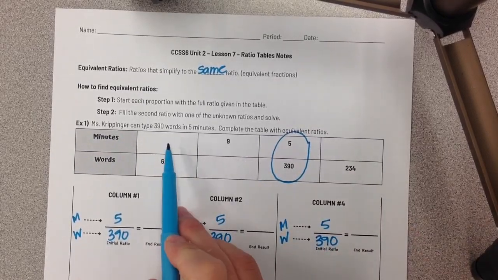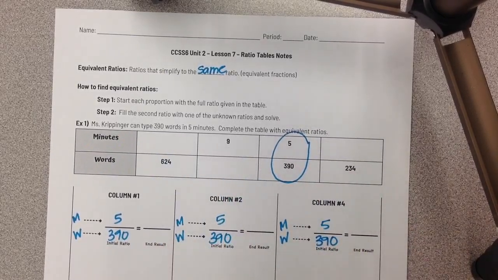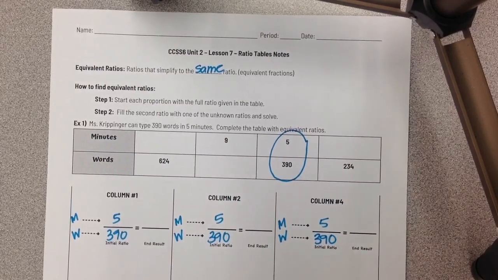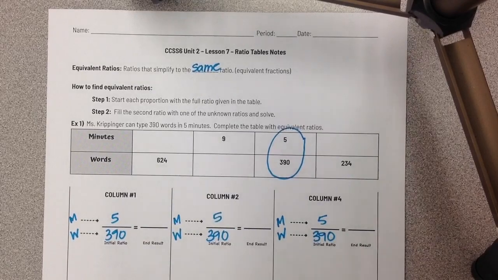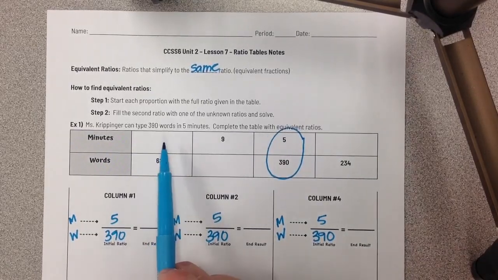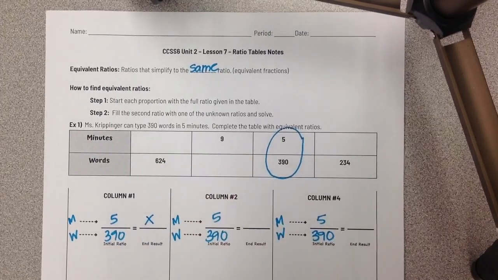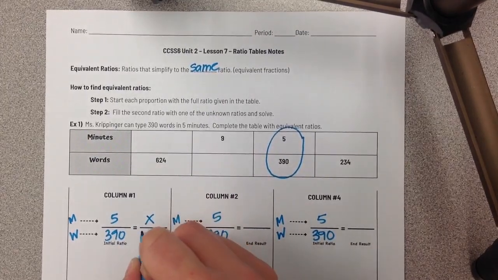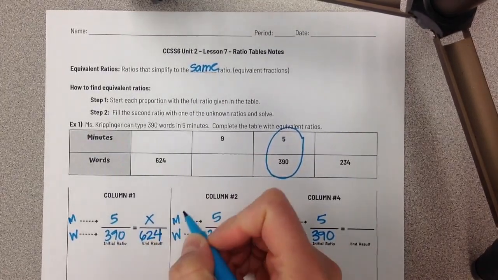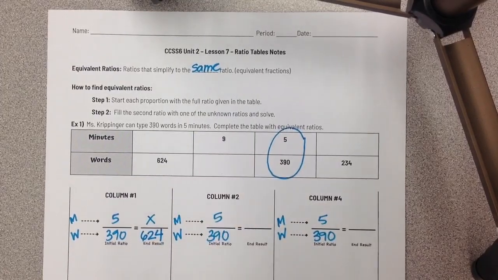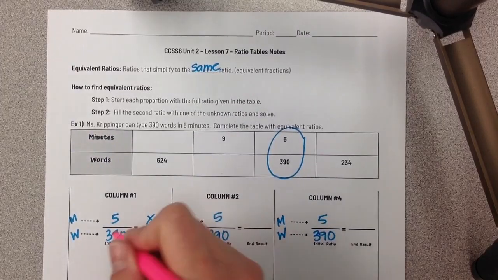Now we need to figure out what these blanks are. Since they're blank, they're unknown, so that's where our variable is going to come in. I'm going to start with column 1. I am not sure how many minutes it takes Miss Krippinger to type 624 words. So now I have my proportion set up, and you guys are all experts at solving proportions.